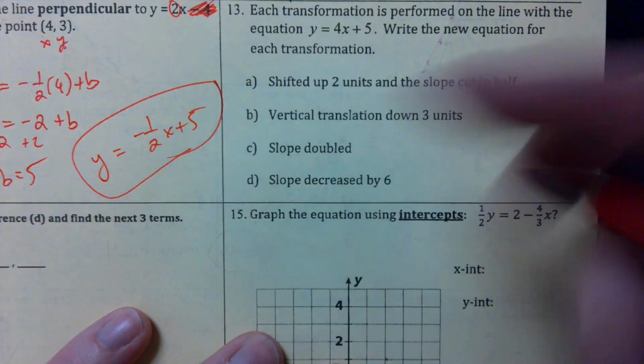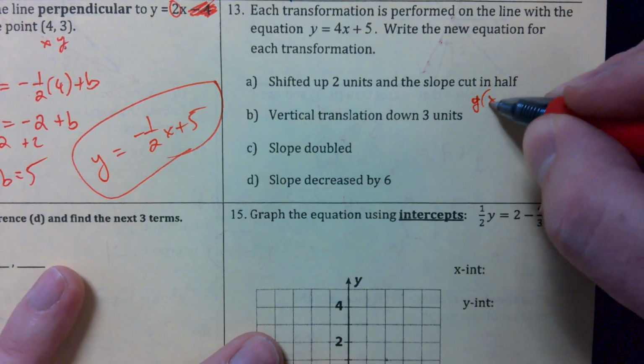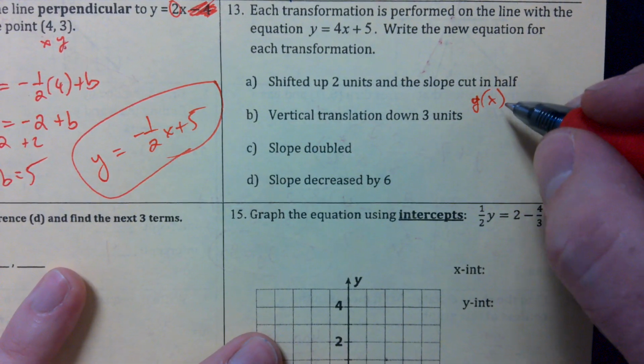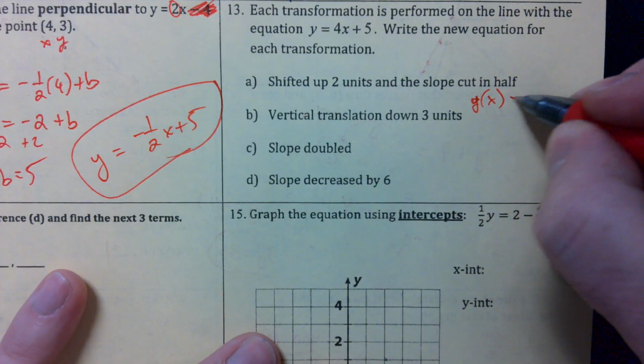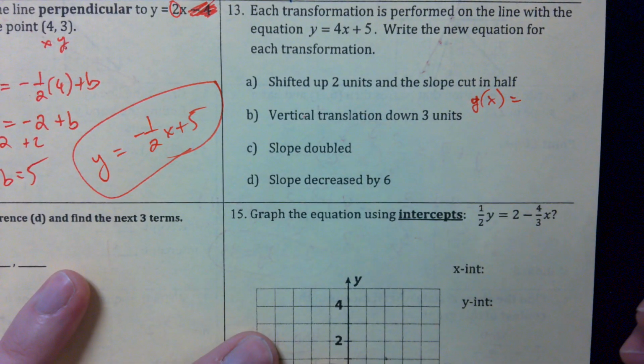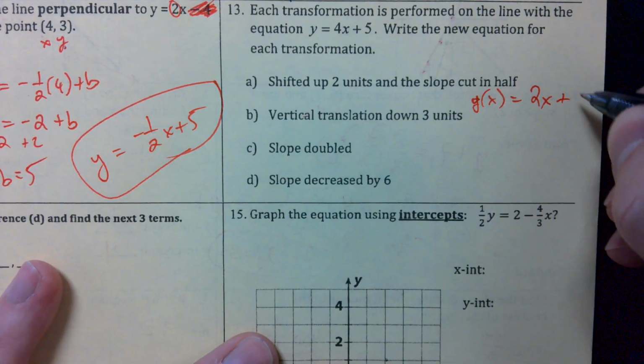Number 13. Here's my parent function. If I shift 2 units up and the slope is cut in half, I get 2x plus 7.